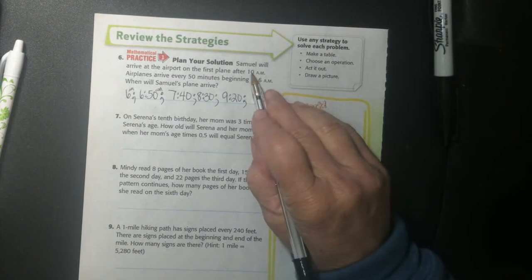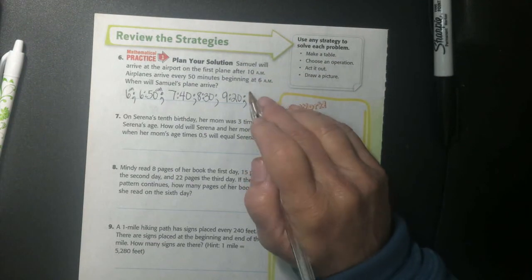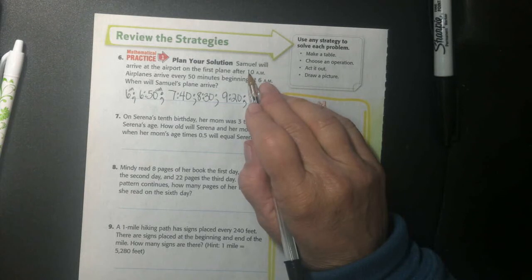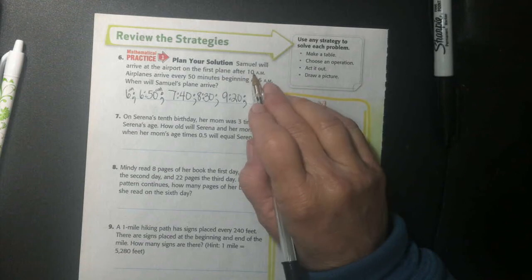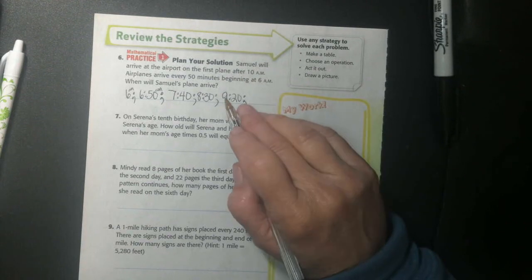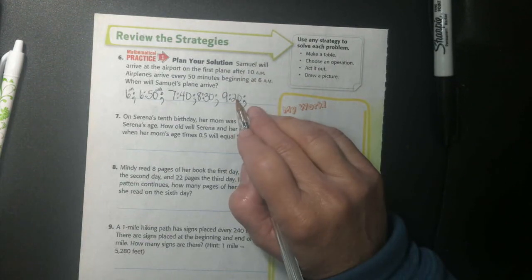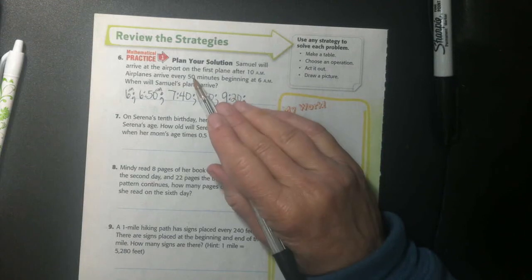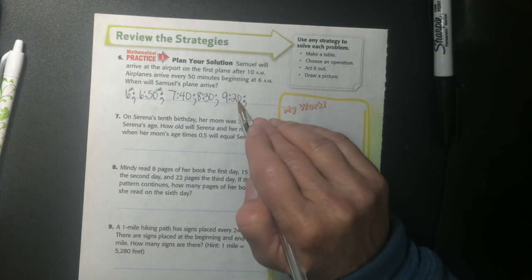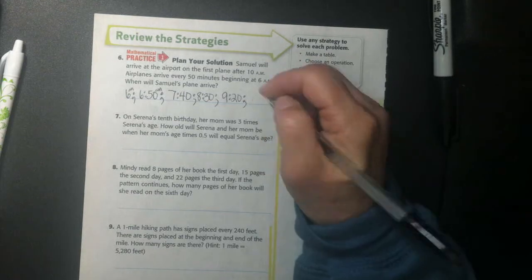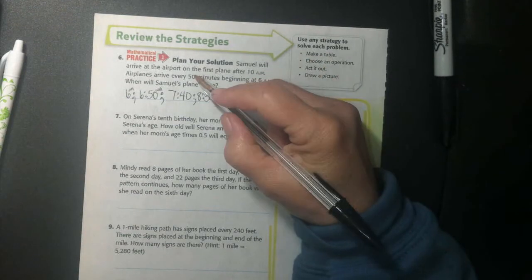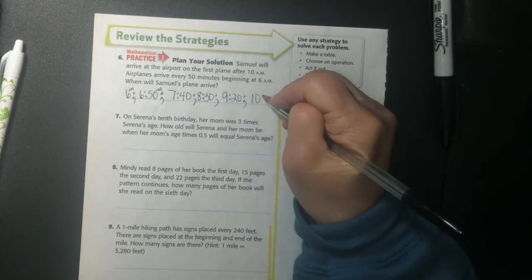I'm trying to get to 10 o'clock. Anytime after 10 o'clock. Samuel will arrive at the airport on the first plane after 10 a.m. So my next plane time is going to be 9:20 plus 50 minutes. So I need a whole 40 minutes to get to 10 o'clock. So I'm going to say 10 and 40. 50 take away the 40 is going to give me 10.